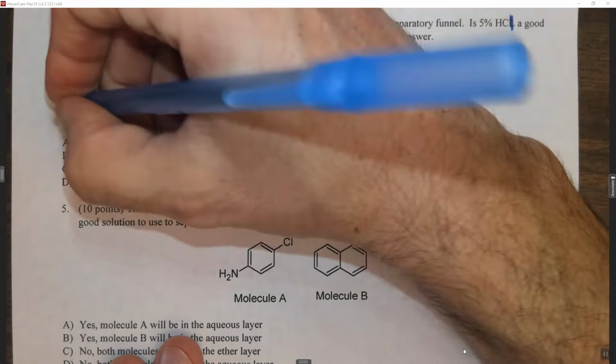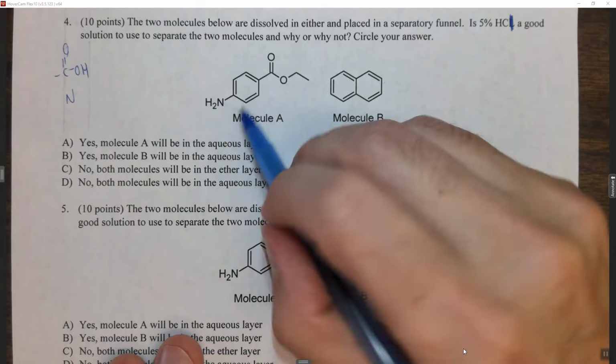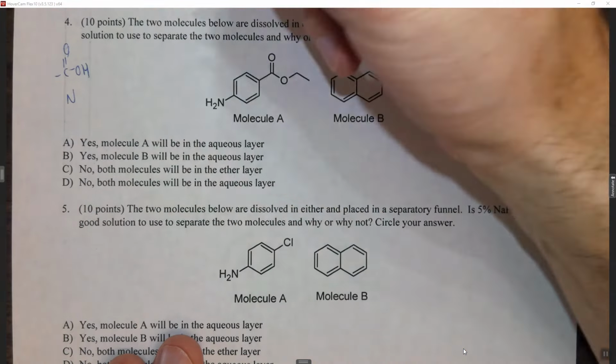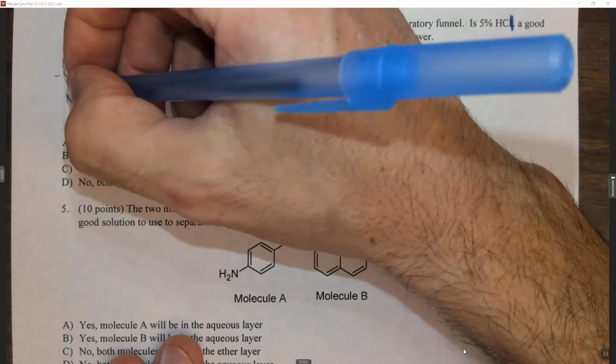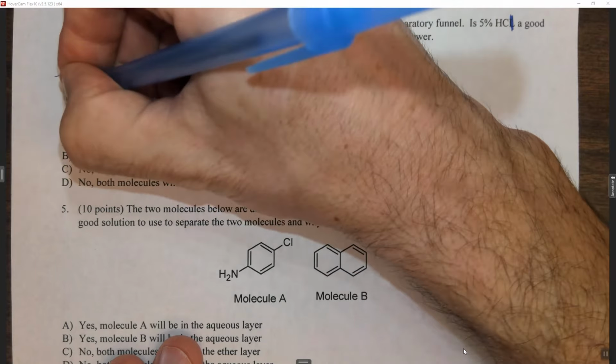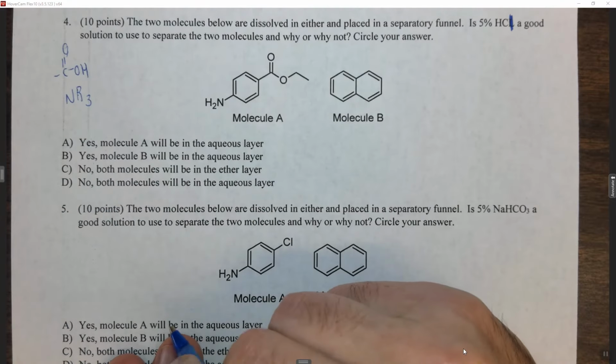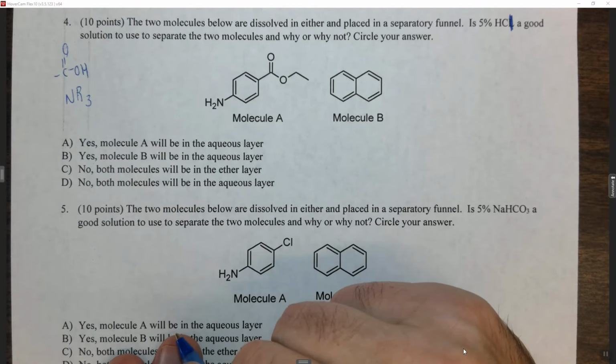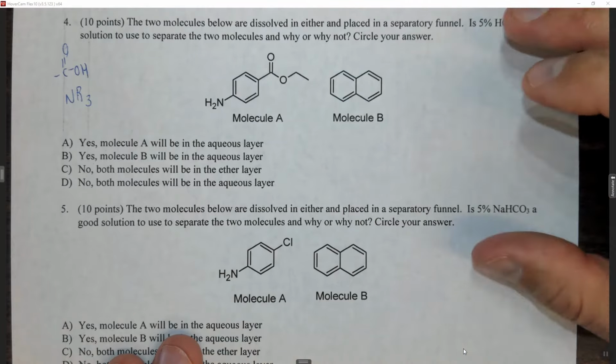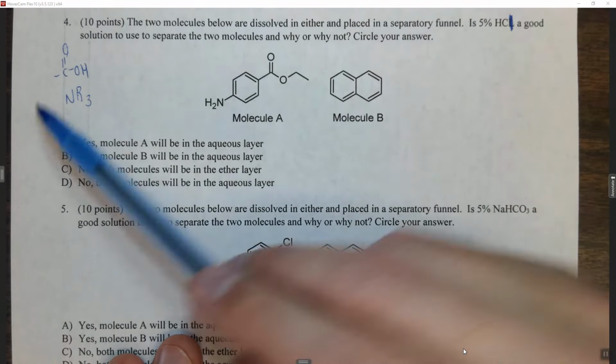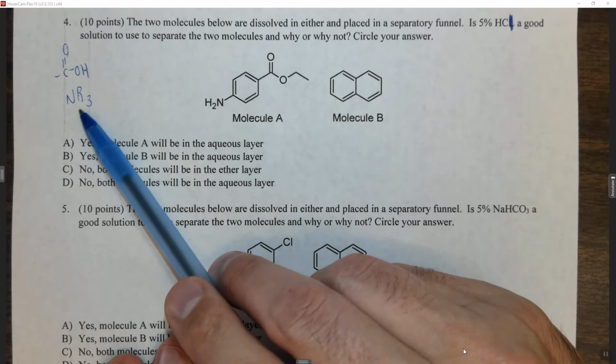Amines, which have an N, could be primary amines like this one with 2 H's, or secondary amines where they have 2 carbon-containing groups and 1 H, or tertiary amines where they have 3 carbon-containing groups. So these could be either carbon-containing groups or H's.